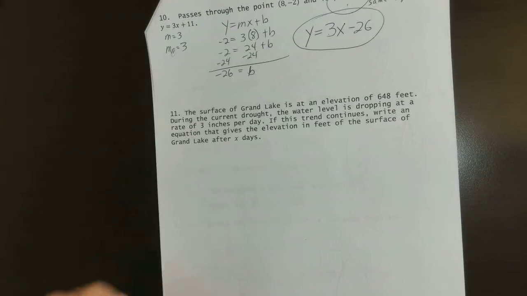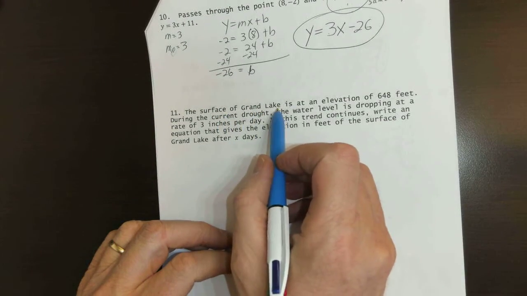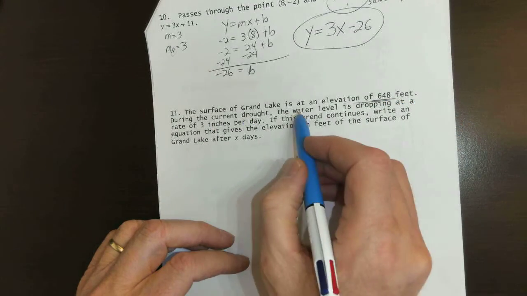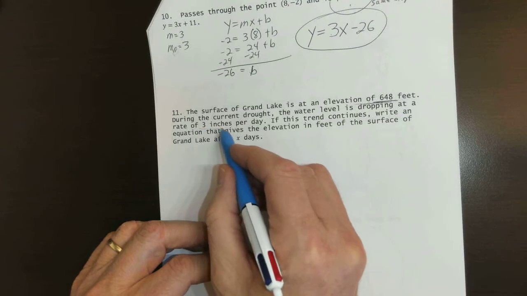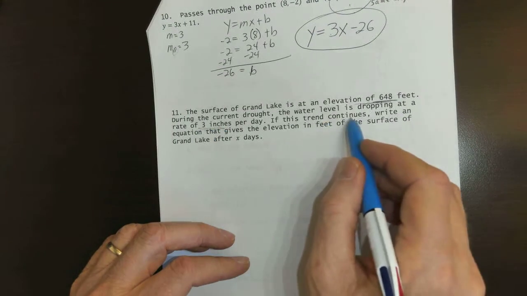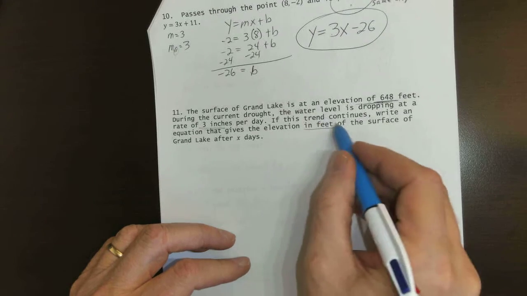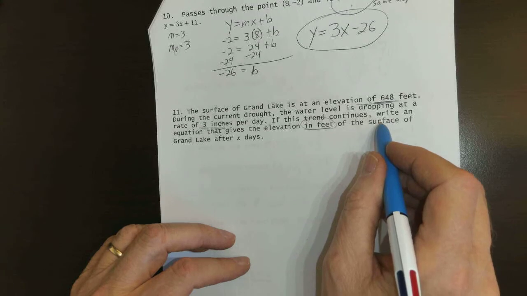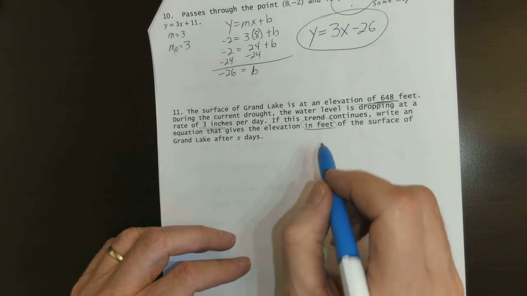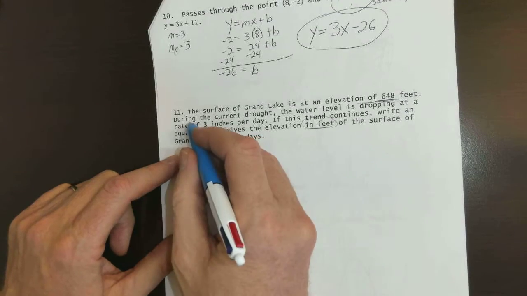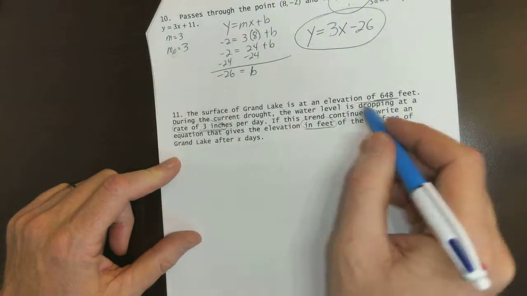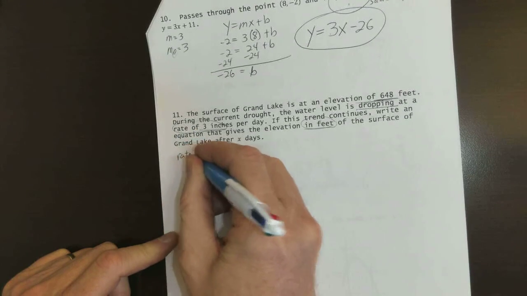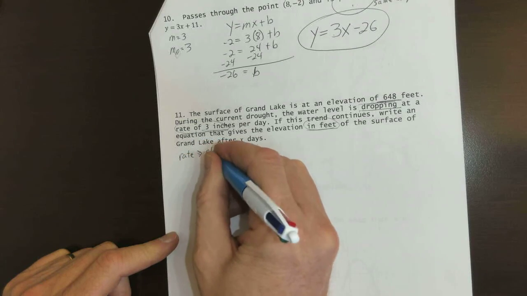Okay, number 11. The surface of Grand Lake is at an elevation of 648 feet. During the current drought, the water level is dropping at a rate of 3 inches per day. If this trend continues, write an equation that gives the elevation in feet of the surface of Grand Lake after X days. You have to keep that in mind. Okay, you see a rate here, right? It's dropping at a rate of 3 inches. But rate kind of goes with slope.